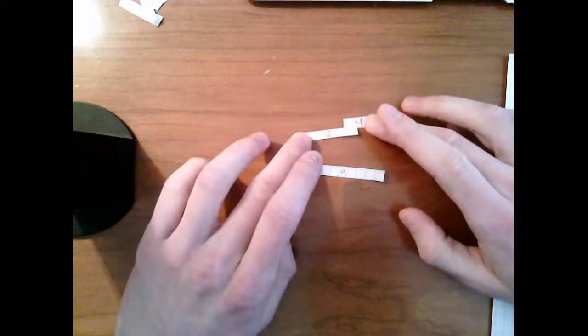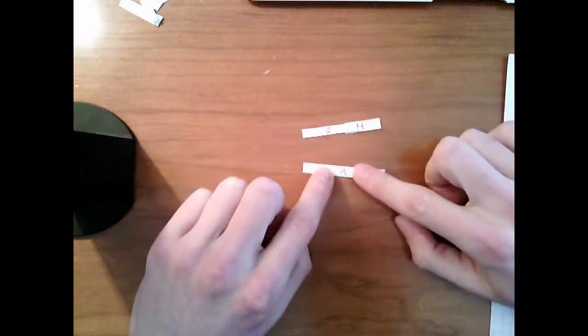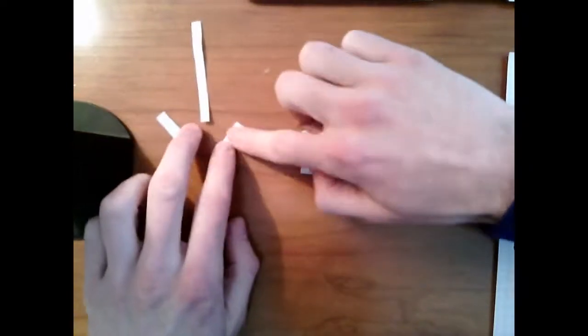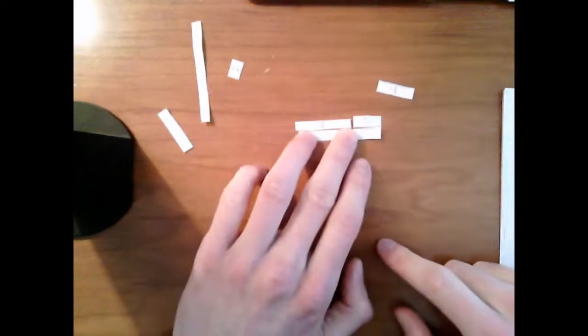But 6 and 4 combined, that's 10. That's barely bigger than 9, but it is greater, so that works. As opposed to when I used little 3. 6 and 3, that's not greater than, and I end up with 2 lines laying on top of each other.